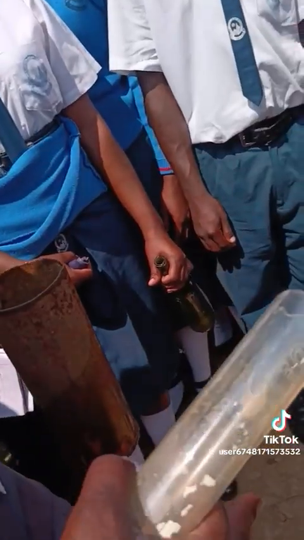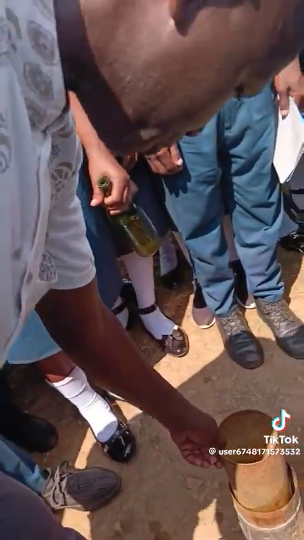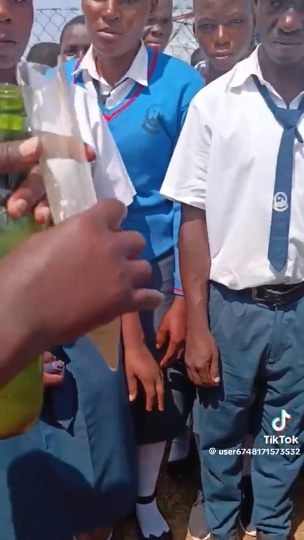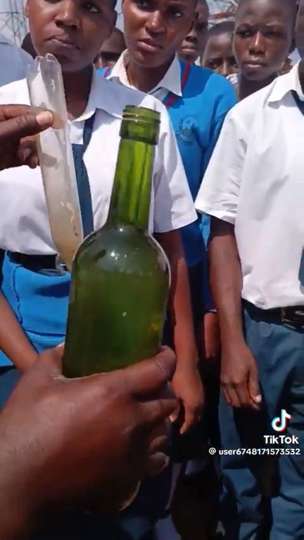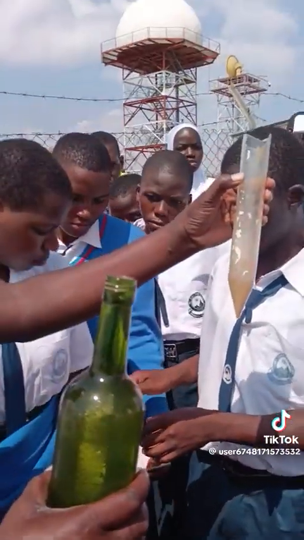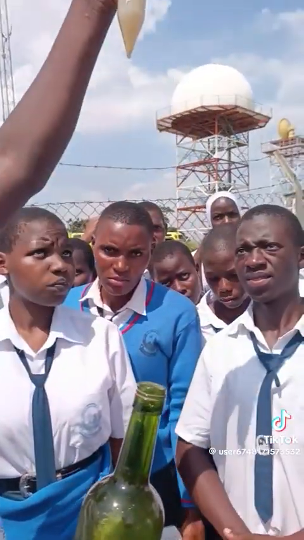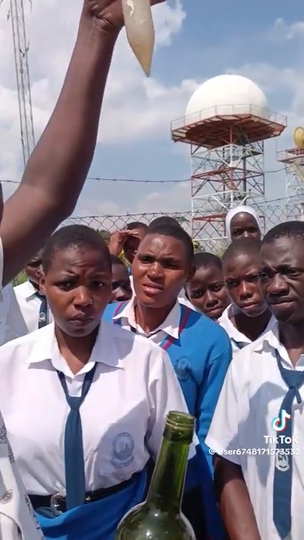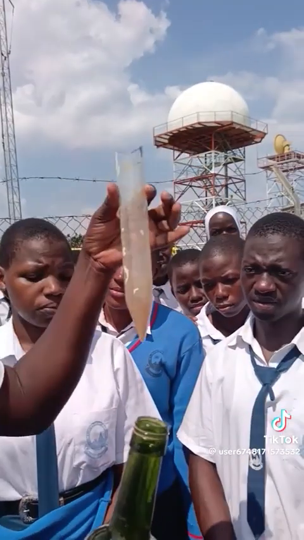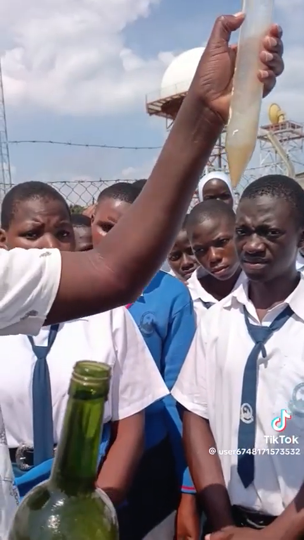Okay. Now, how do we measure this rainwater? Can somebody do the measurement, please? You make sure it is parallel to your eyes. This measuring cylinder is marked in millimeters. Why millimeters? Because it is the lowest unit for measuring any liquid.